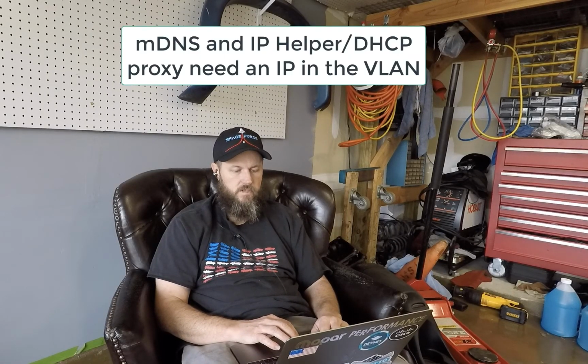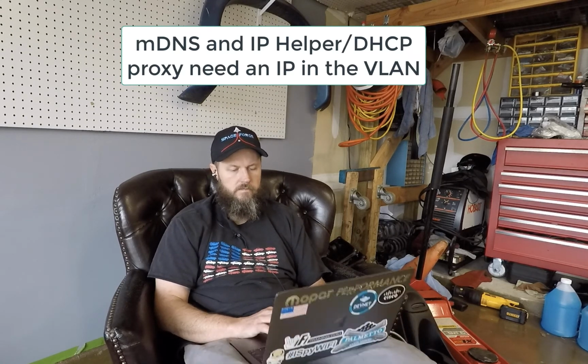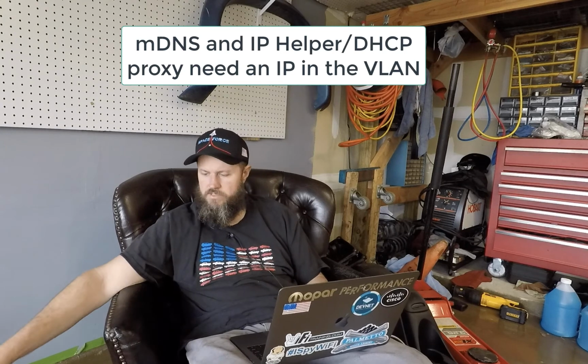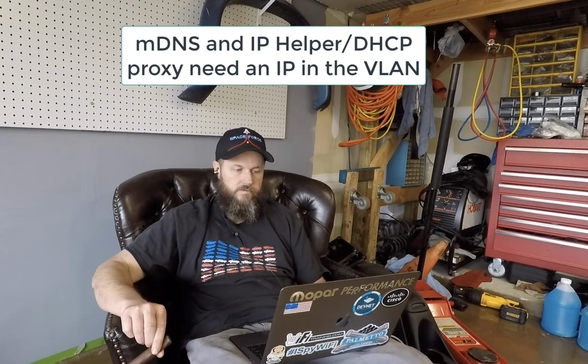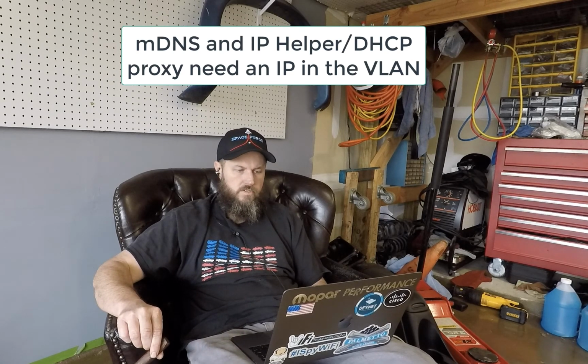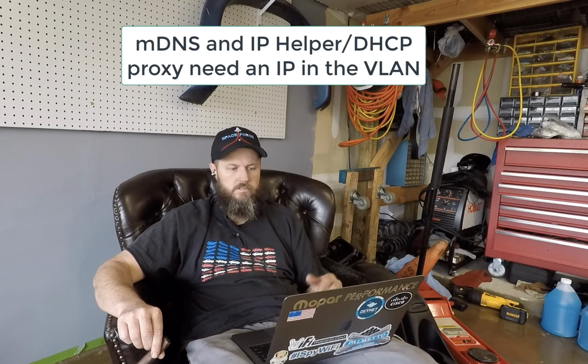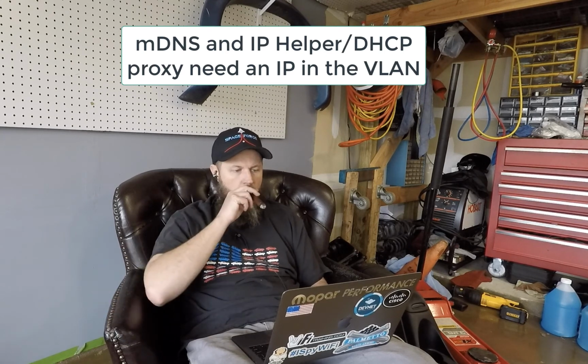Unlike the AireOS controllers, you don't need an interface in every single network that you want to have a WLAN on. Even in AireOS, even if you didn't need a layer 3 interface, you weren't doing IP proxy or IP helper, if you will, you still had to put an IP. In this, you can just have a VLAN and bridge that WLAN traffic over.